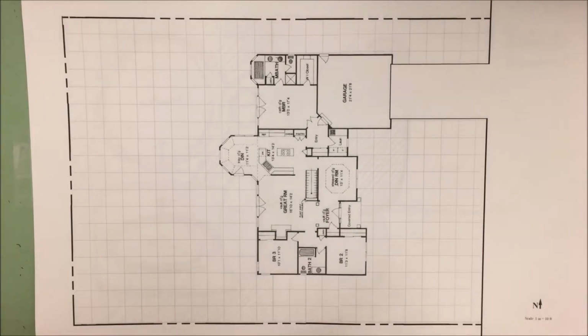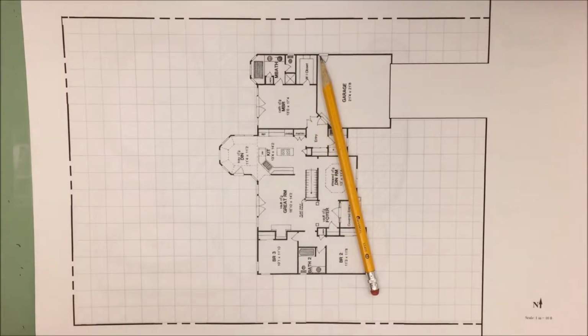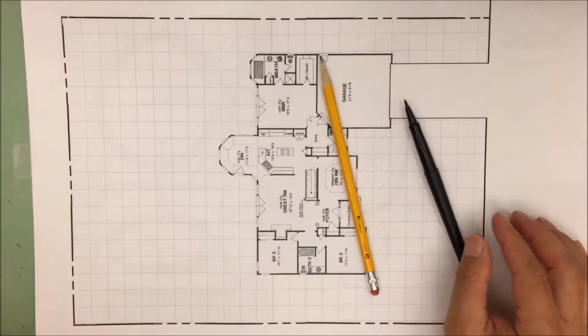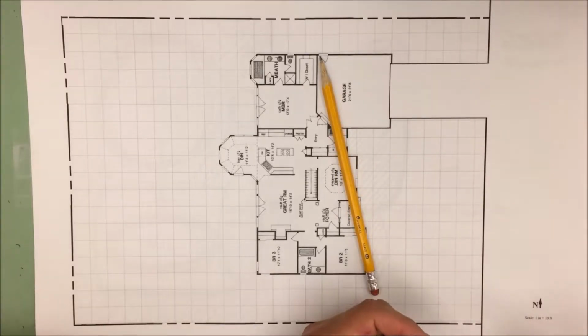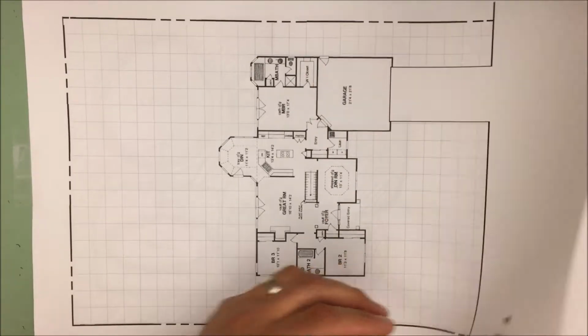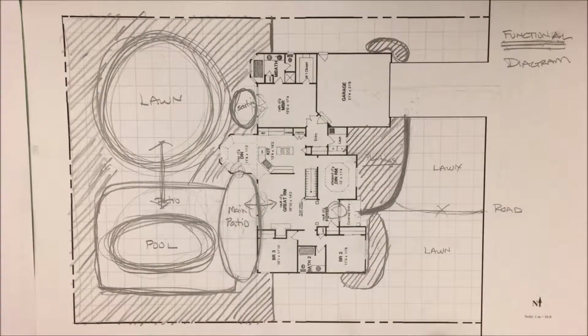Next exercise, we're going to continue working on the 4-H landscape design project. For this, I'm going to use a pencil as well as a fine tip ink pen to go back over my pencil lines. So I'm going to start with the pencil. If you recall, the last two videos we worked on the functional diagram.